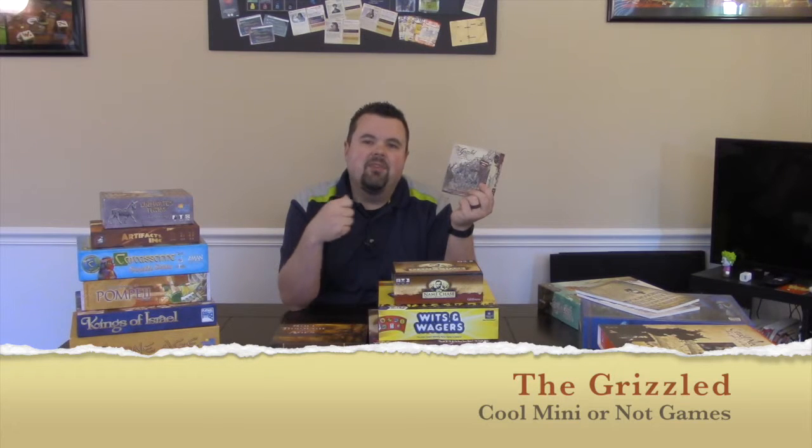Now we're going to move on to what I consider maybe the more abstract, where just the theme is historical and maybe the play is more mechanical, but I think you can still get some things from that. So first is The Grizzled. Card game, cooperative. You're trying to outlast the war.